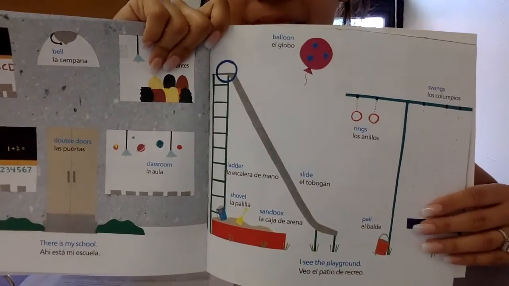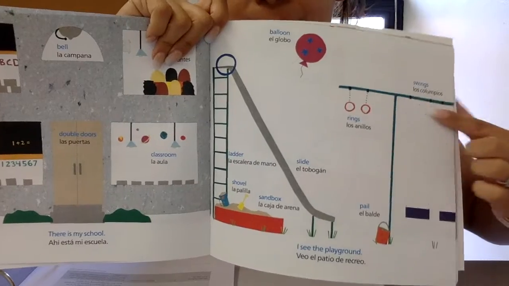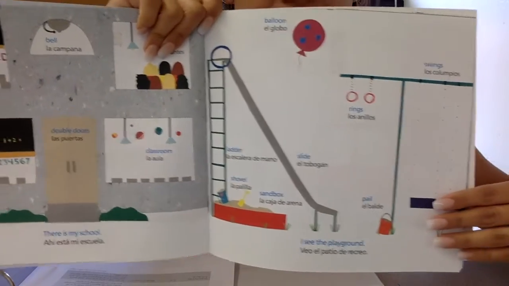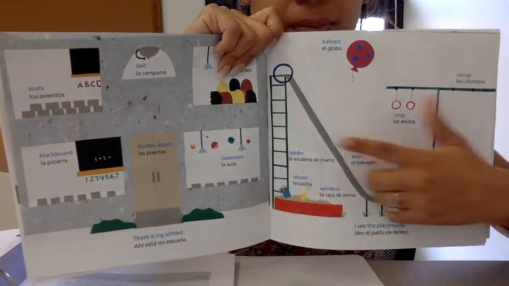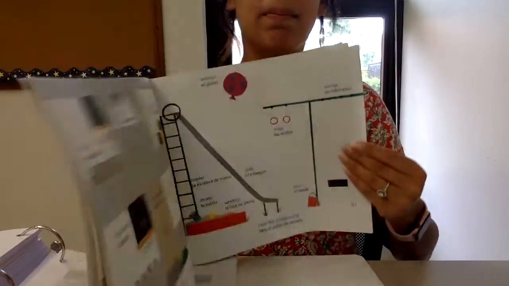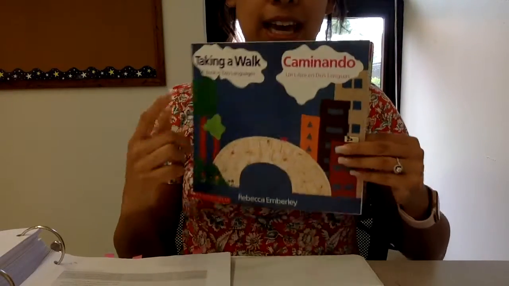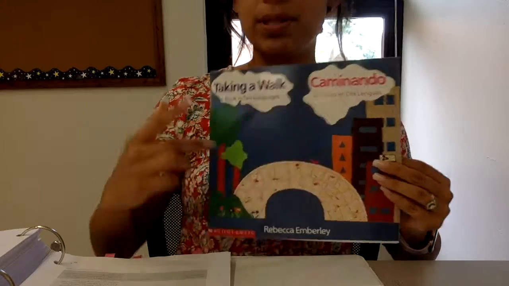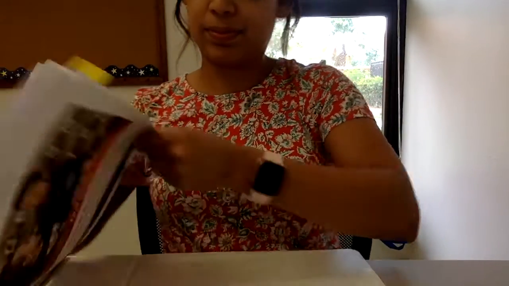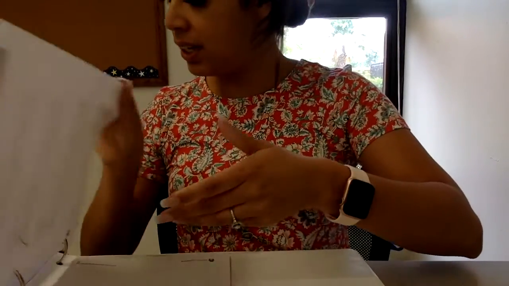I see the playground. There is my school. Parents, you are going to finish the book, and every time you say that word, you're going to point to the illustration. I'm going to go back to page 15.